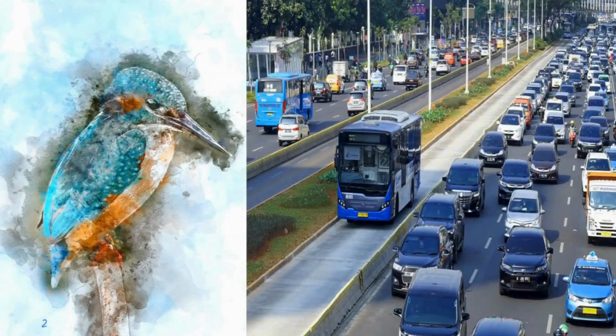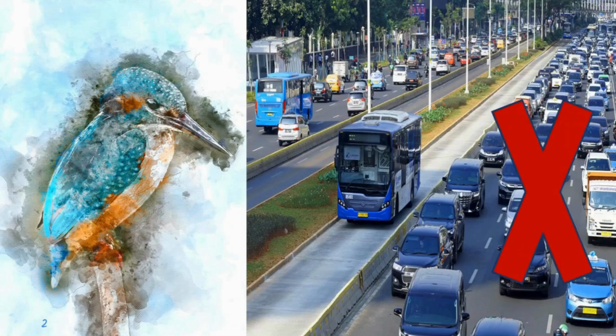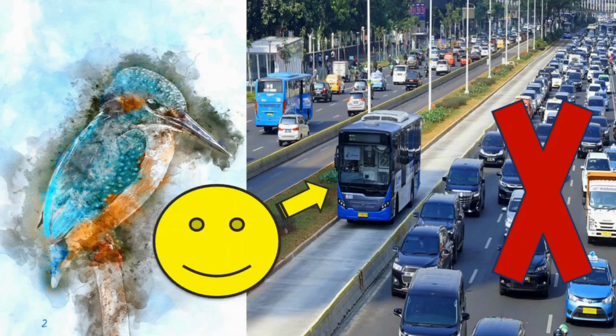Now look at this picture. Here everyone is running behind to purchase their own vehicle, right? I'm not saying you don't have to purchase your vehicle, you can purchase it, but wherever possible, try to use public transport. This way you can also contribute to sustainability.